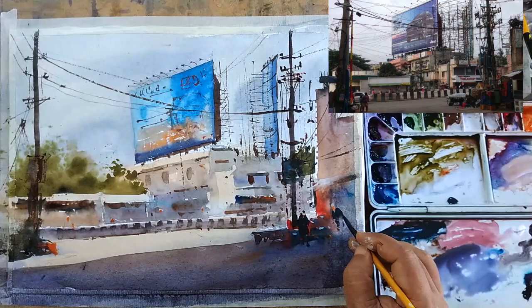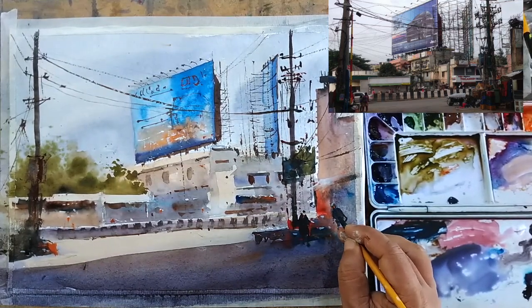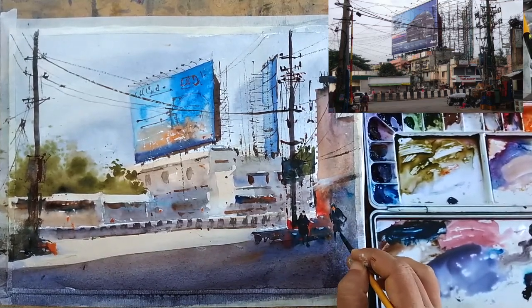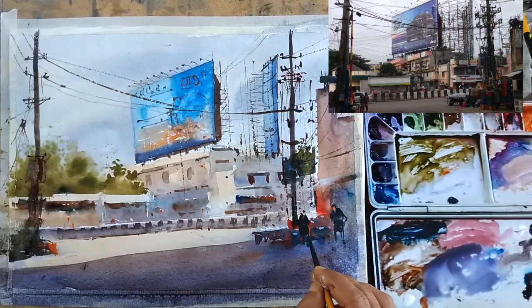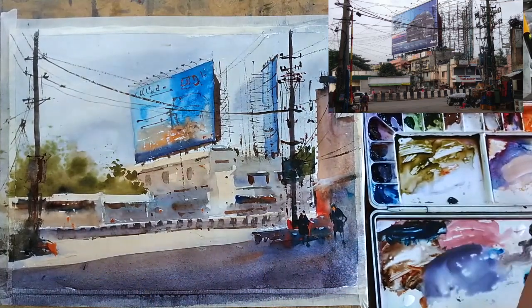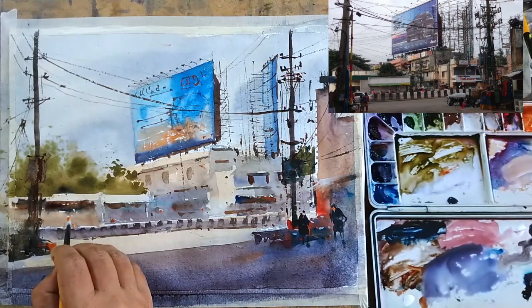Darker tones for now. I wanted some person here. I'm using some white opaque color for this.